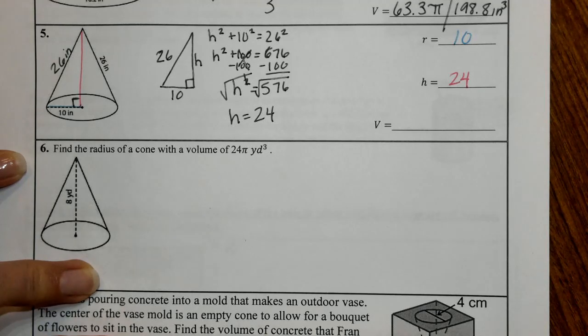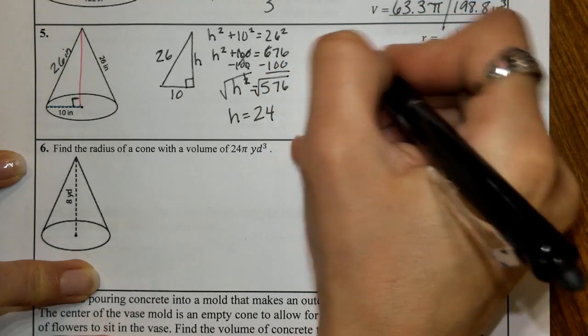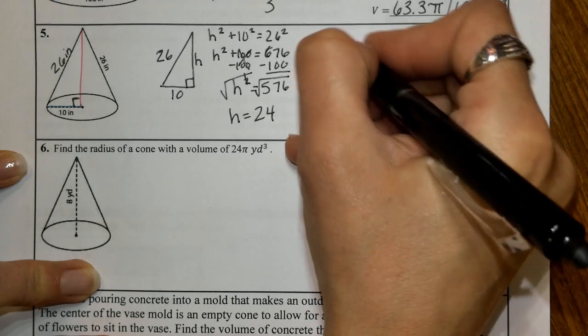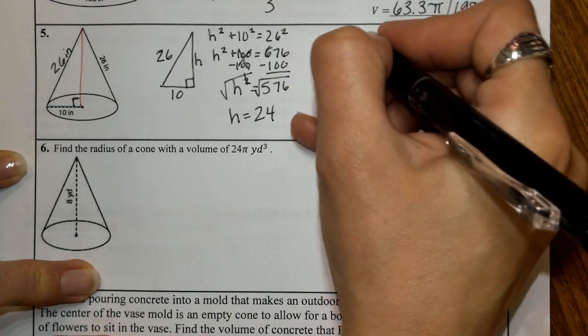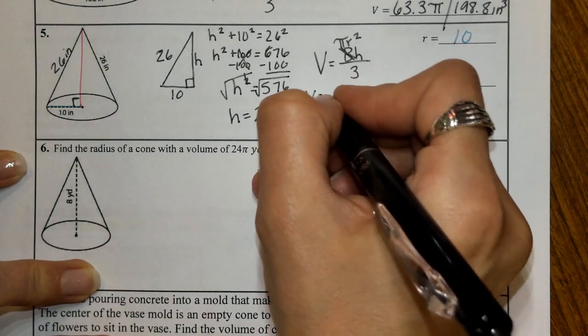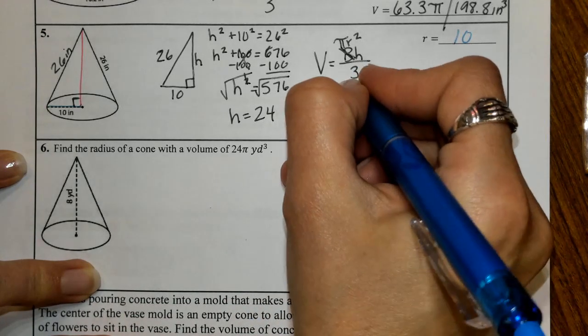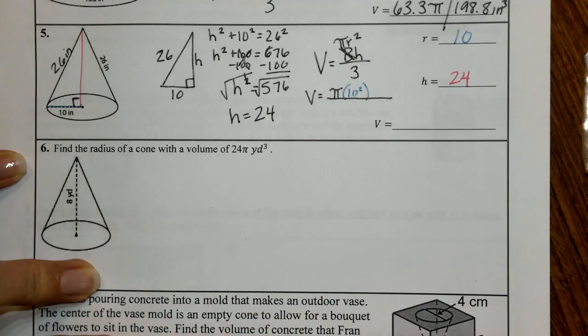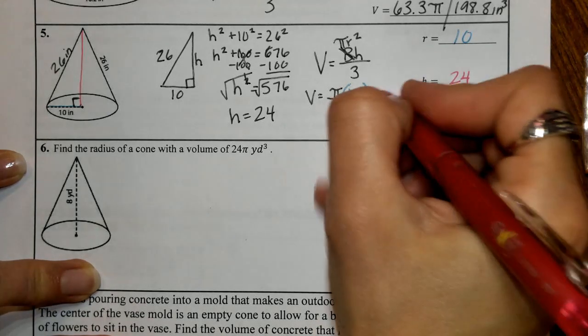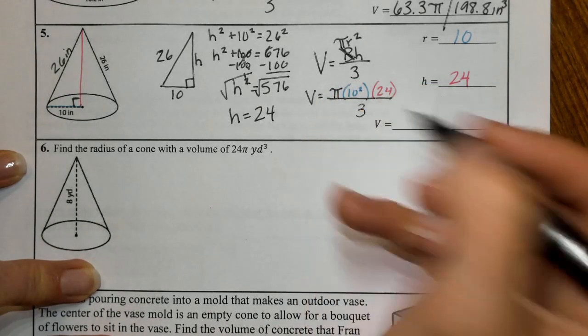And now we can take a look at our volume formula. Big B times height over 3. I'm going to replace big B with pi r squared. So in the numerator, we have pi r squared, which would be the 10 squared, times the height of 24, all over 3.